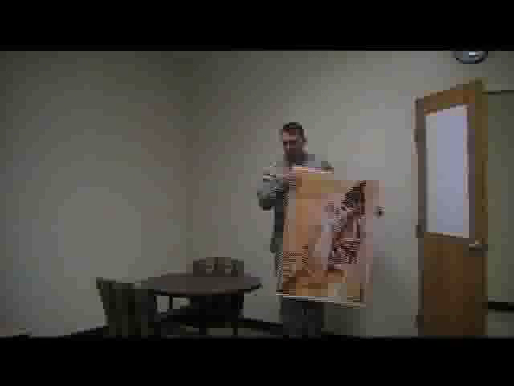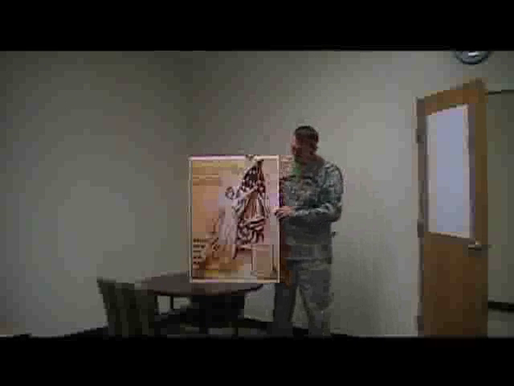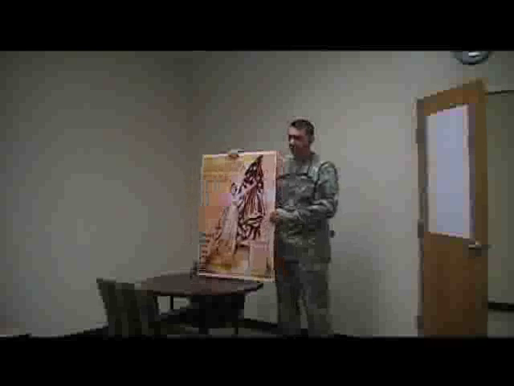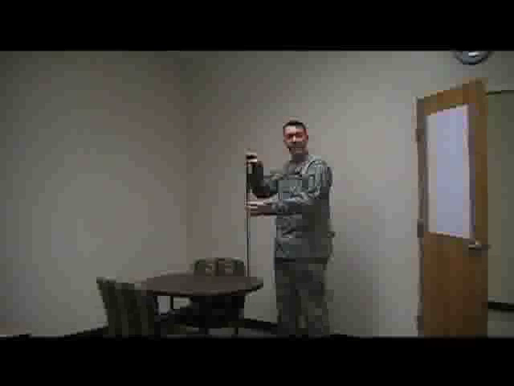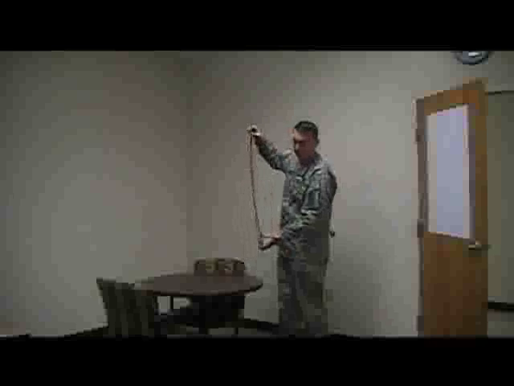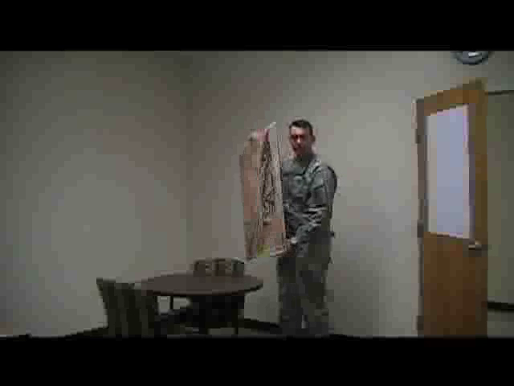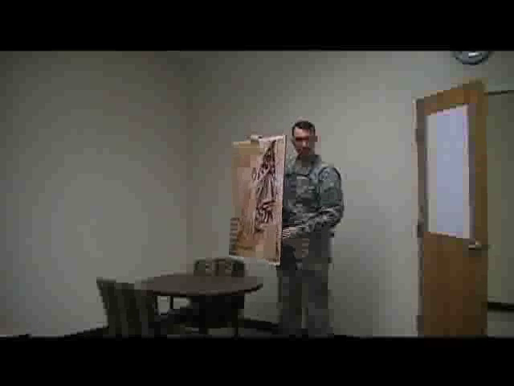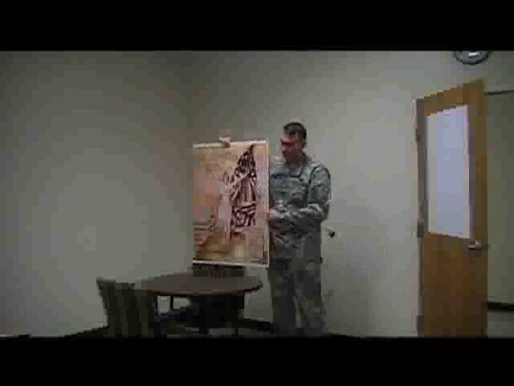So for example, I brought in one of our posters. This poster right here has been laminated. It's been mounted to a hard plastic material. It's fairly rigid. It does have a slight amount of weight to it, but there are other materials you can order, like foam core.